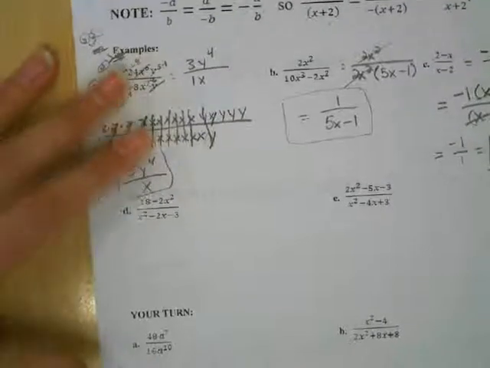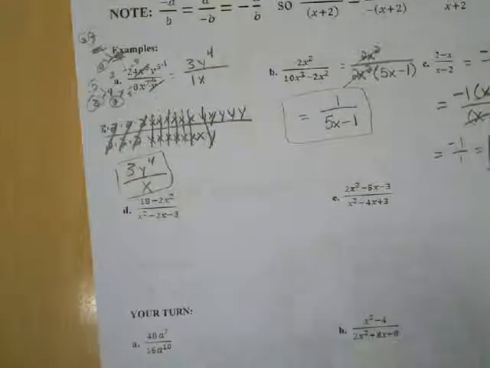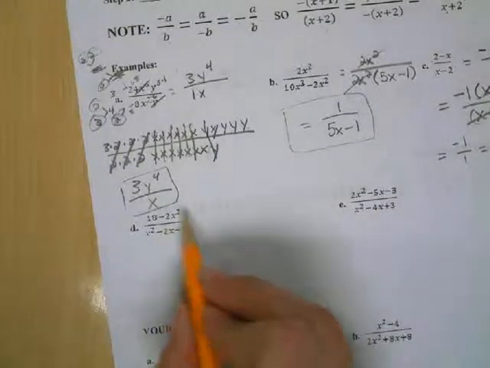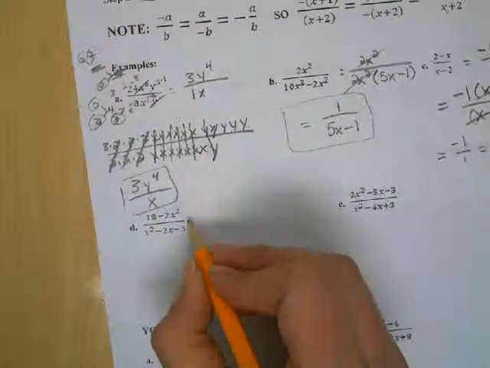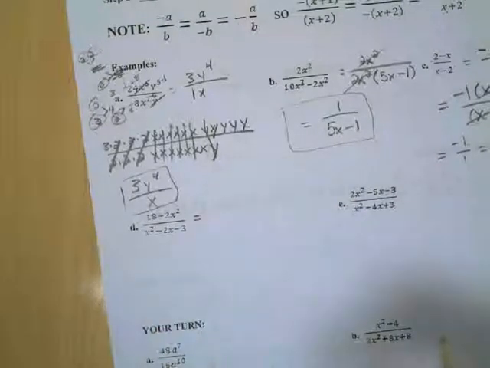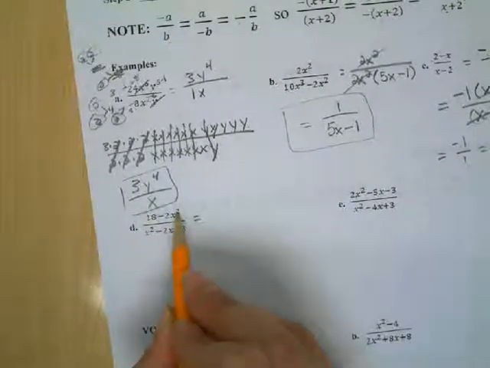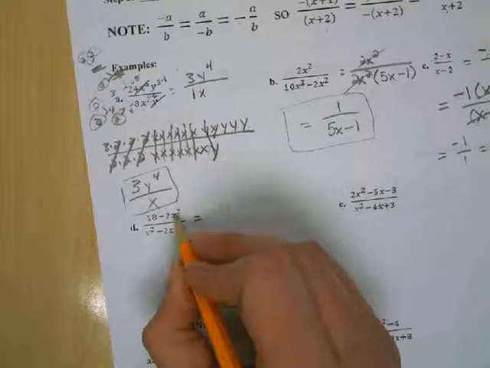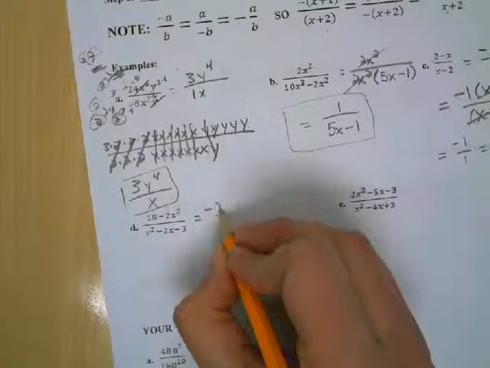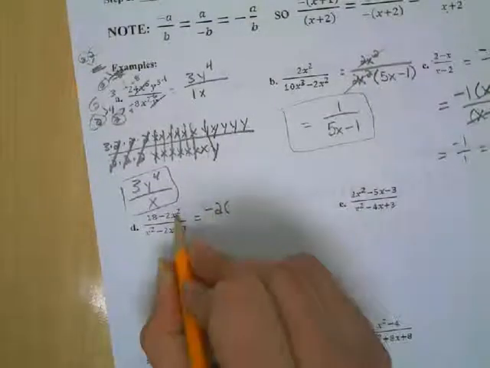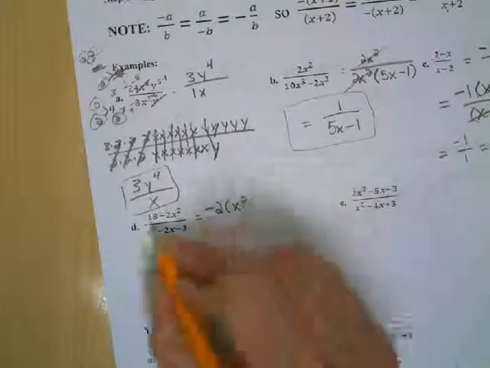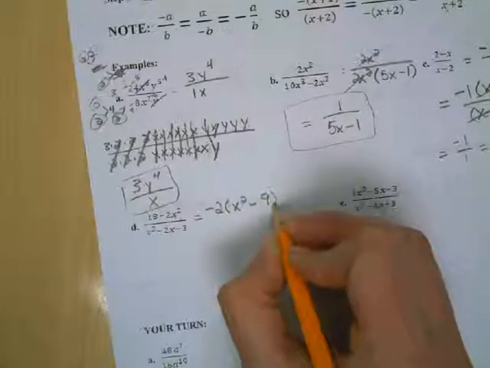So looking at D, same sort of idea. Start with the top. We need to factor the top. Okay, we need to factor the top. So looking at the top here, okay, just the 18 minus 2x squared. That's what we're going to start with. I have a GCF. I'm going to make it a -2. Okay, I pull out a -2. That way I end up with a positive x squared minus 9.